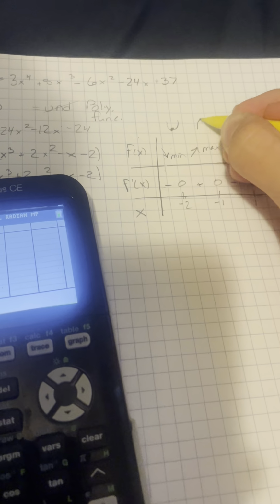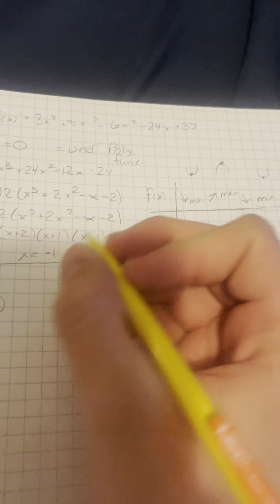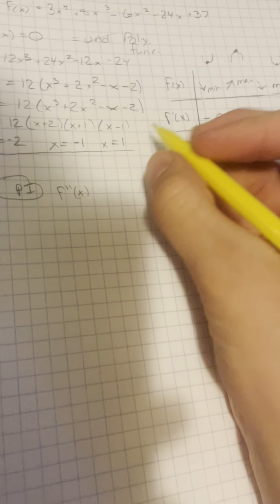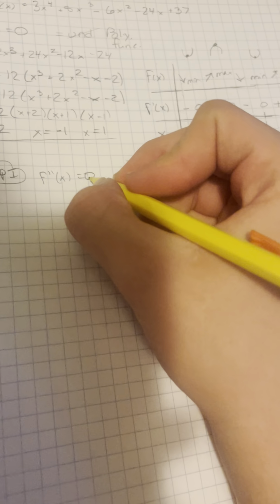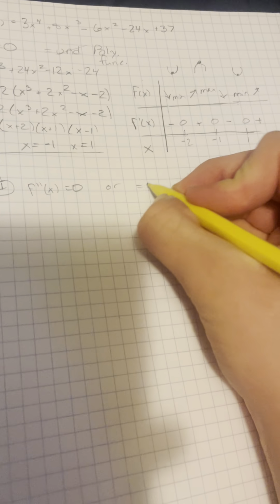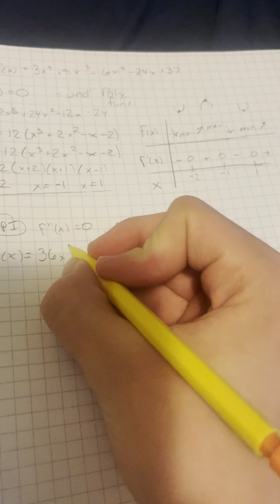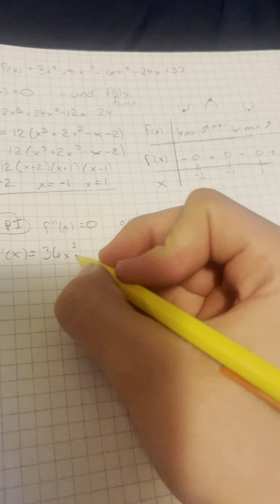All right, so we found some critical points, and now I want to find points of inflection. So how we're going to find these is we're going to need to find the second derivative and find the zeros of the second derivative, or when it's undefined. So we can figure out the second derivative right now with the power rule: 36x squared plus 48x, I'm using this up here.